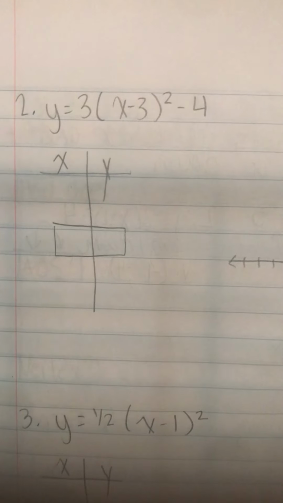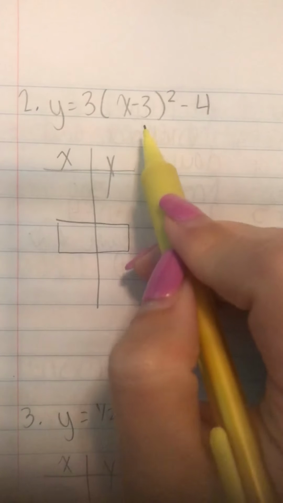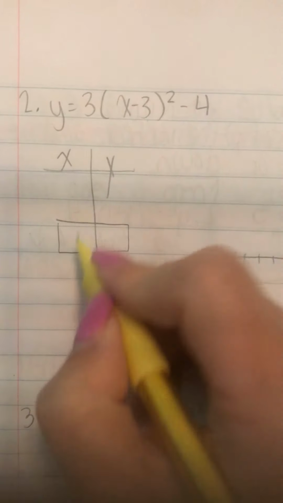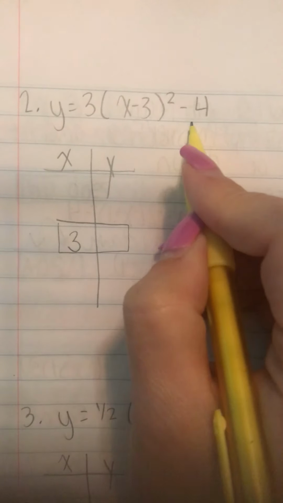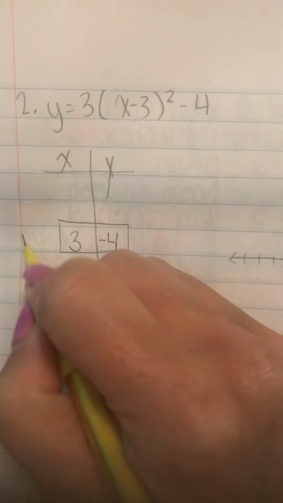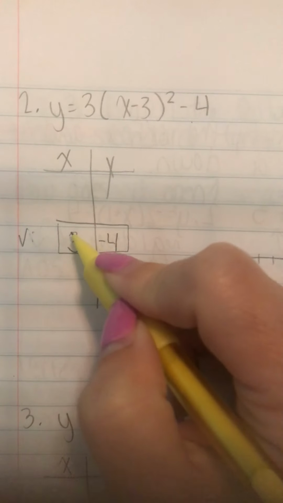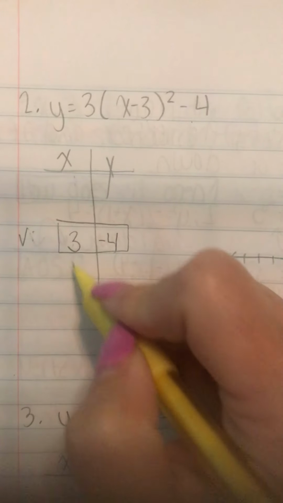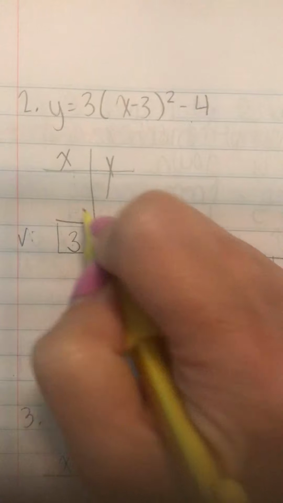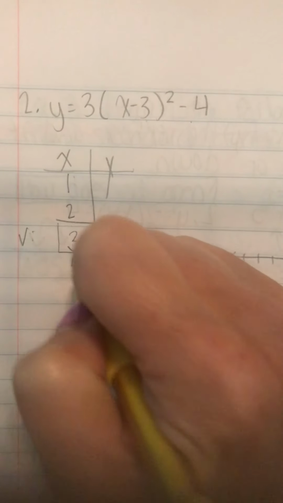First step, find the vertex. So the opposite of negative 3, which is 3, and you keep this value. So that guy is my vertex. I need 2 numbers to the left of 3 and 2 numbers to the right of 3. I'm going to pick 2 and 1 and 4 and 5.